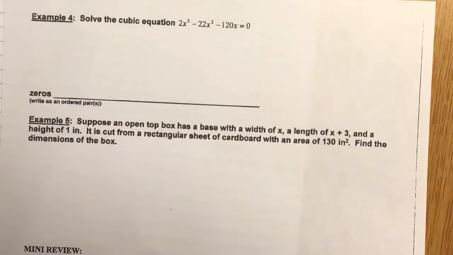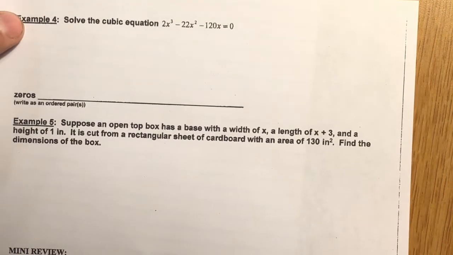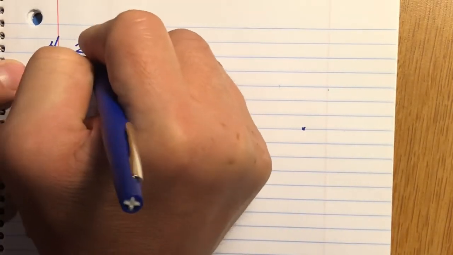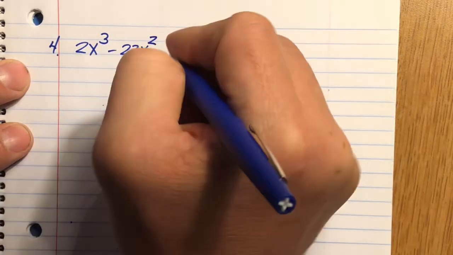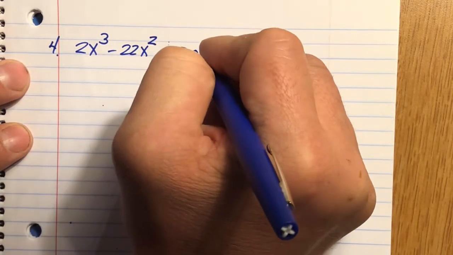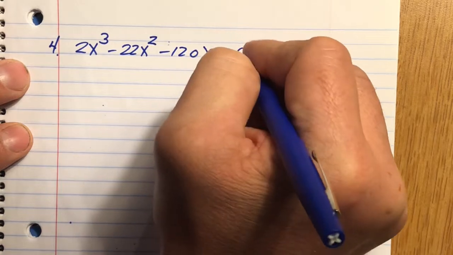All right, guys, you're doing a great job. Let's keep going here on the back side. So I'm looking at my notes, and I'm looking at example 4. All right, same idea. This time we've got 2x cubed minus 22x squared minus 120x equals 0.